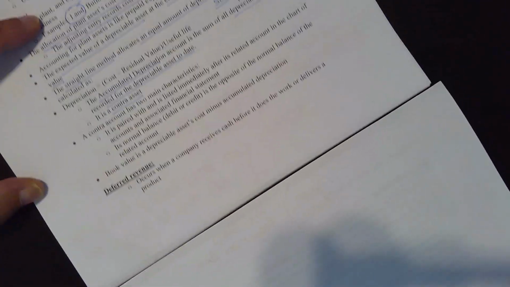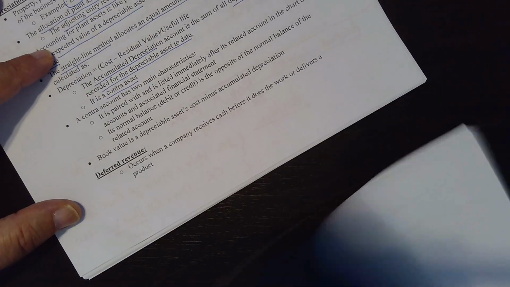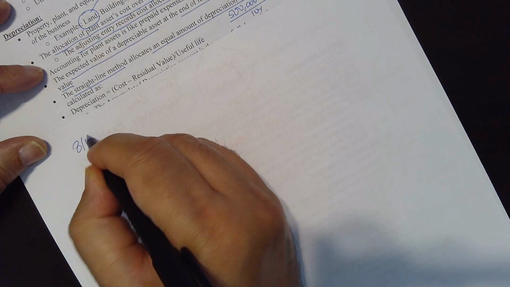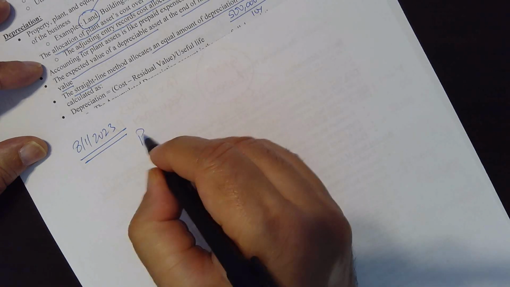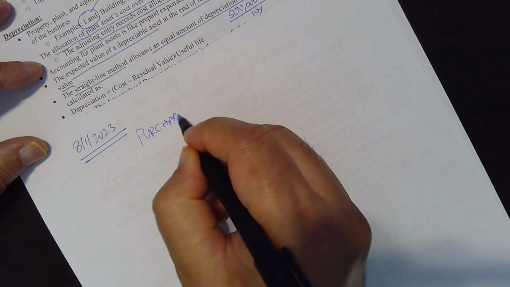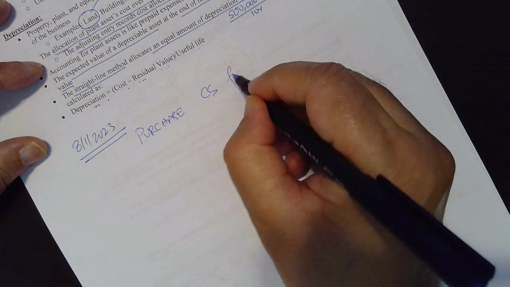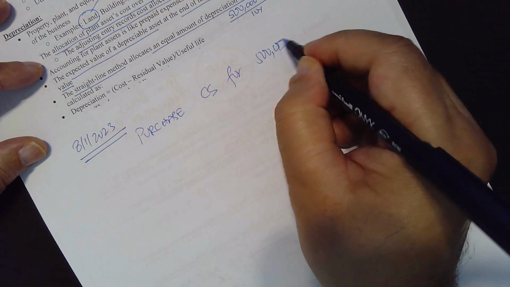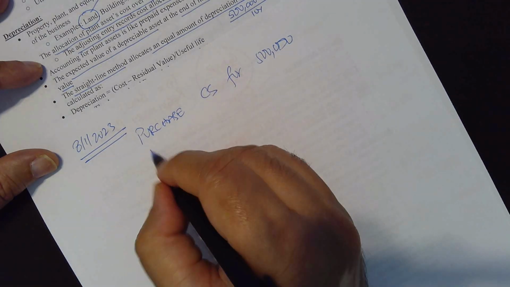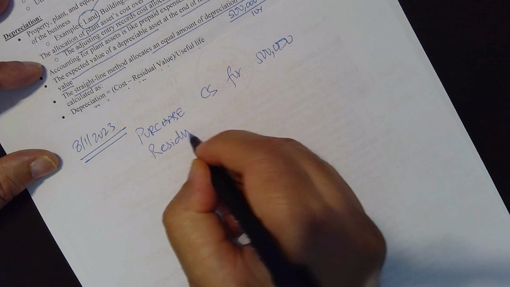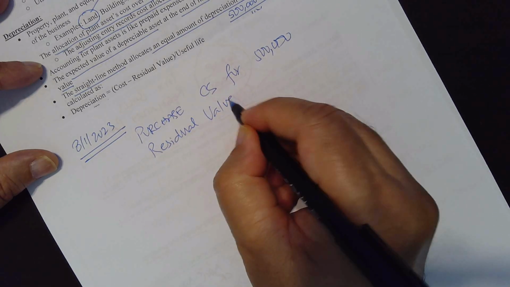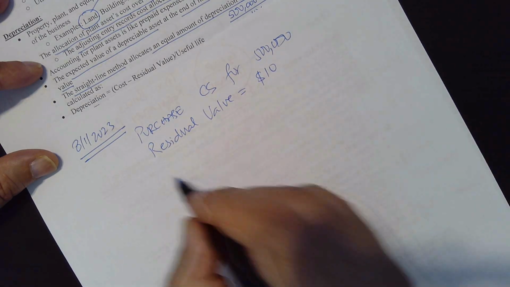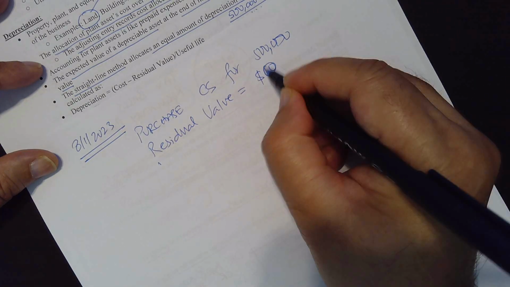Okay, so we are purchasing a computer system. All right, so today on August 1st 2023 we purchase a computer system for $500,000. Residual value, or the value after 10 years, is going to be $0.